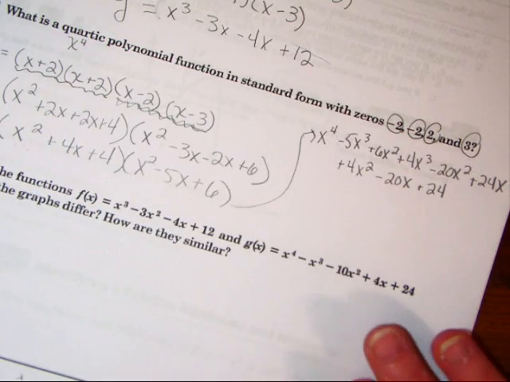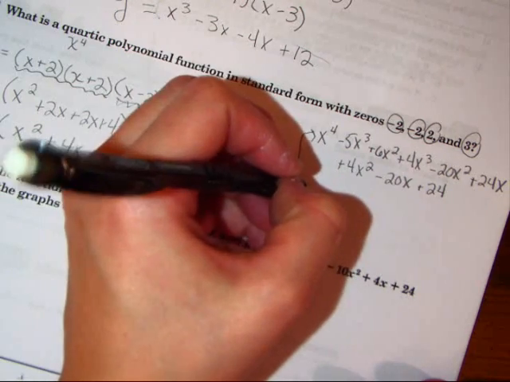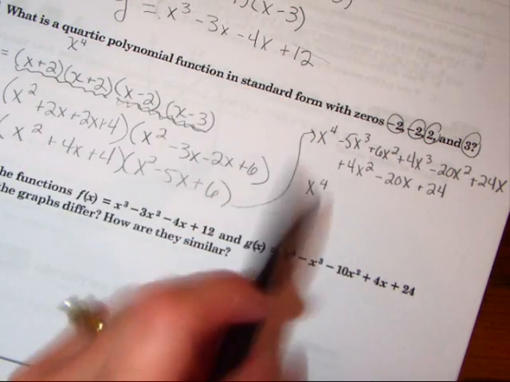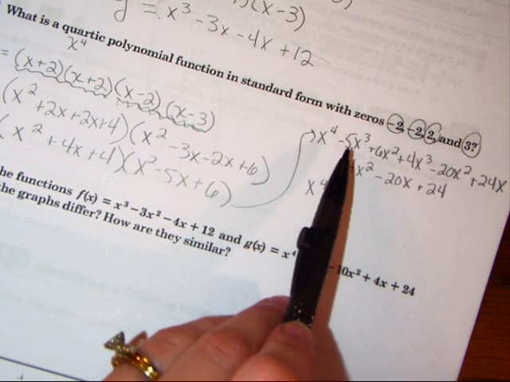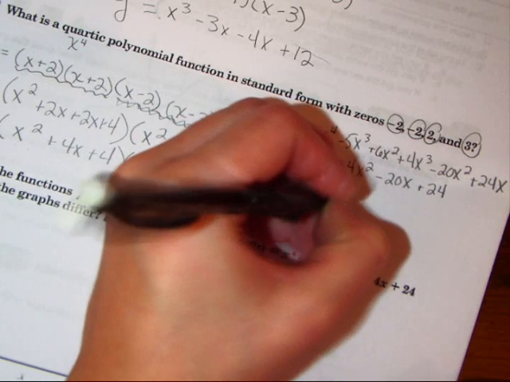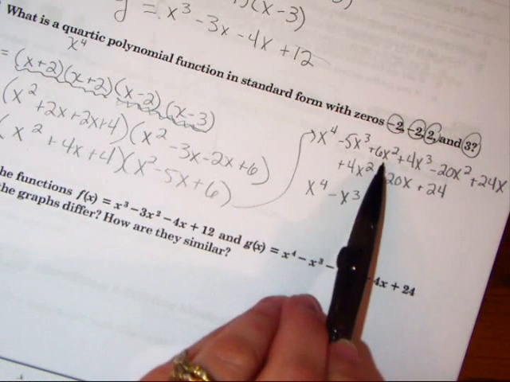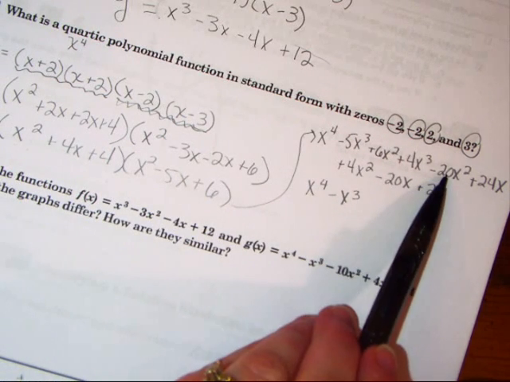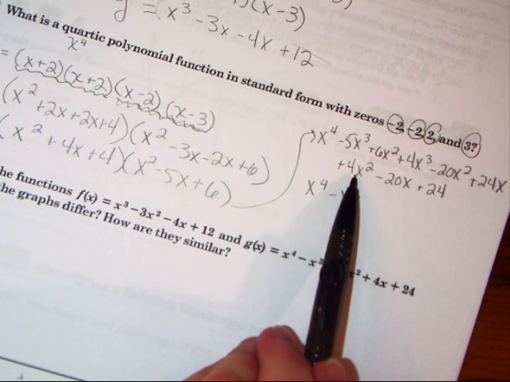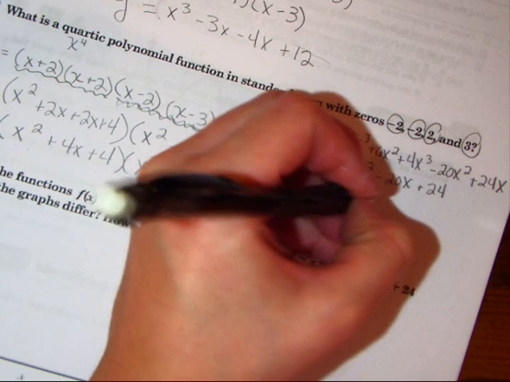Okay, we're all done. Now we have to put together our like terms. I only see this single x to the 4th power. Let's check out our x cubes. Negative 5 and positive 4 is negative 1x cubed. Let's check out our x squareds. 6 minus 20 is negative 14. Plus 4 is negative 10x squared.